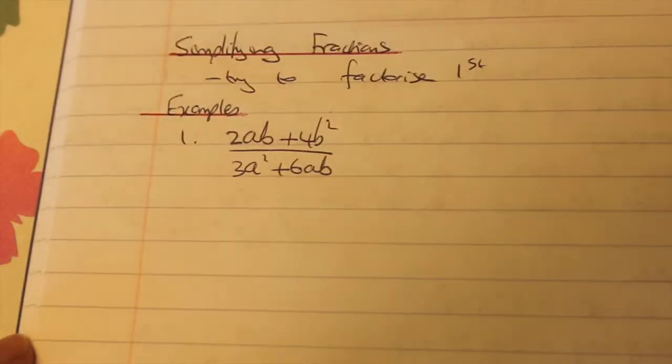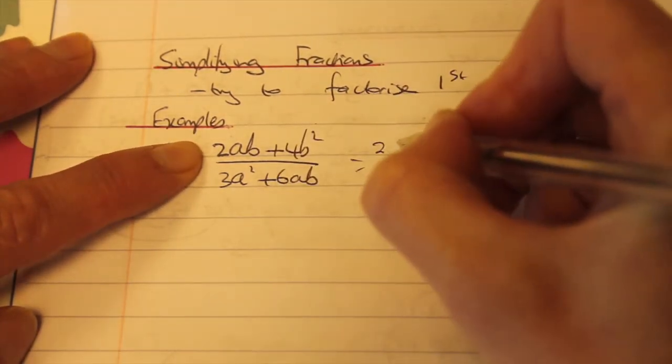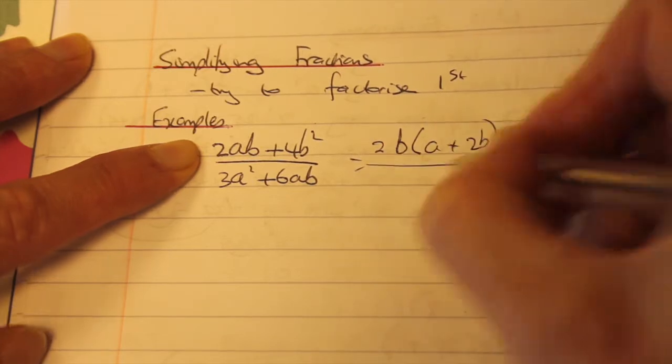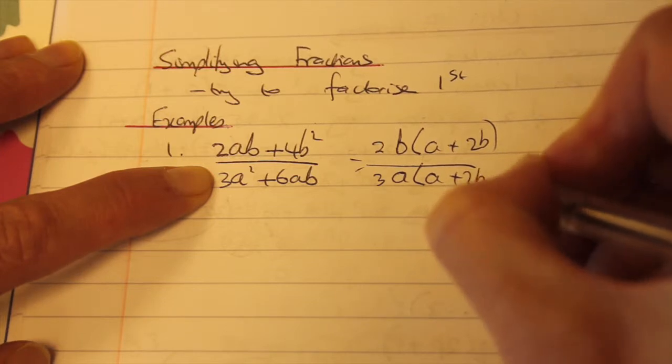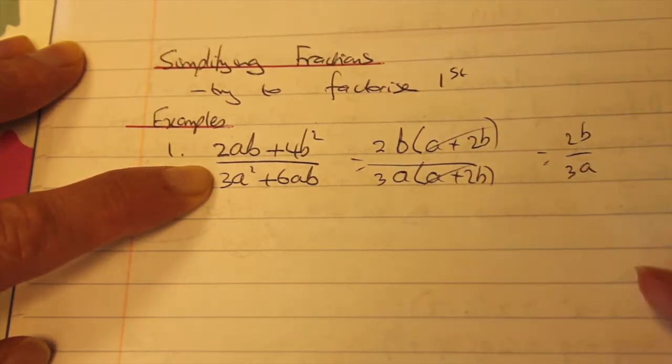Now, over the page, we're going to have a look at some simplifying fractions. You need to factorise these first. So common number and take out a b. So that gives me a plus 2b over the bottom row. Common number and take out the a. So it's a plus 2b. Those cancel off, giving you 2b over 3a.